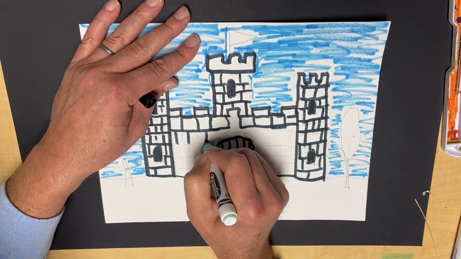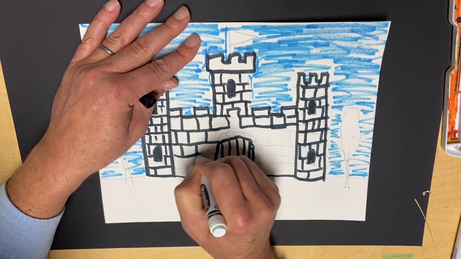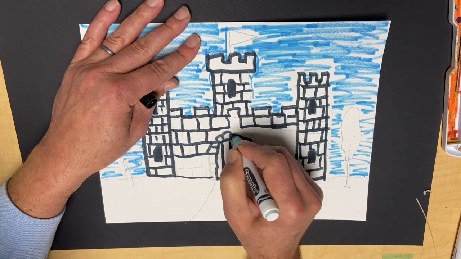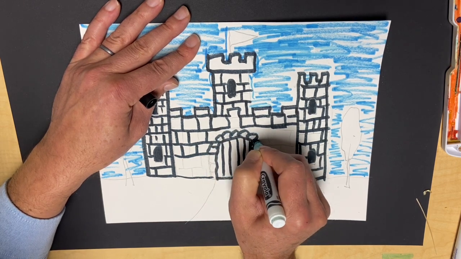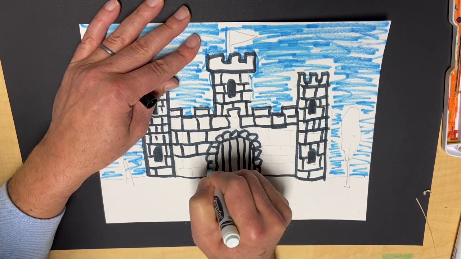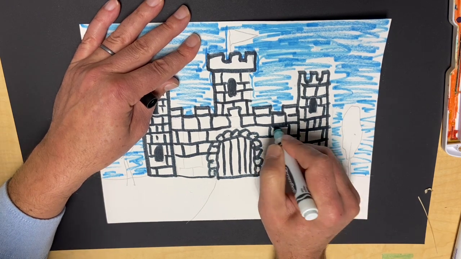I'm staggering these blocks, even though they were drawn a different way, changing it up because I want it to look a little different. I can draw over this. I don't need to erase it. It will blend in and be part of that grayscale. There's really no quick way to do this.